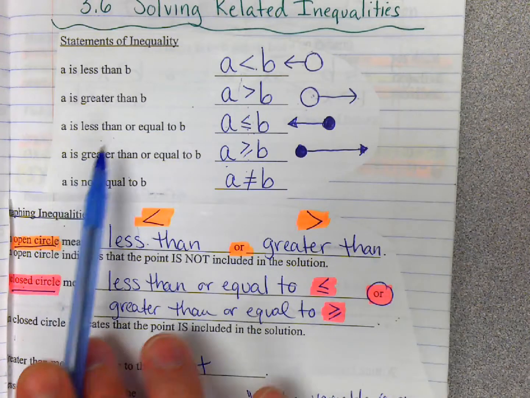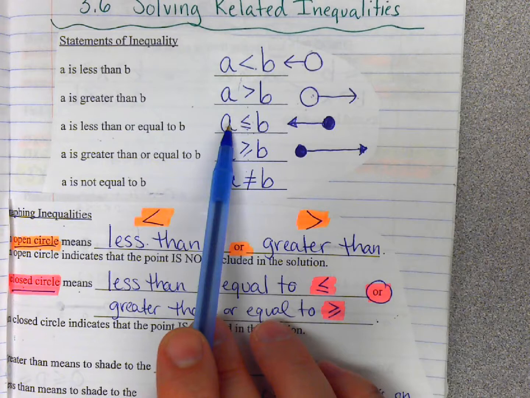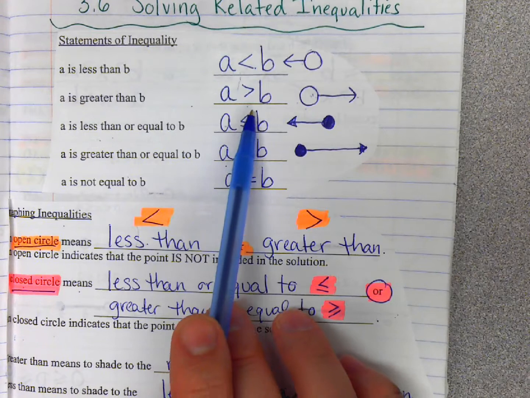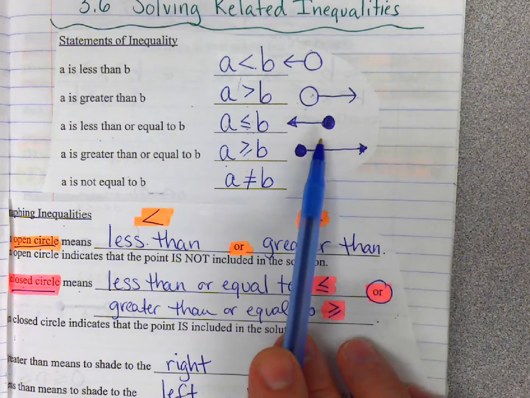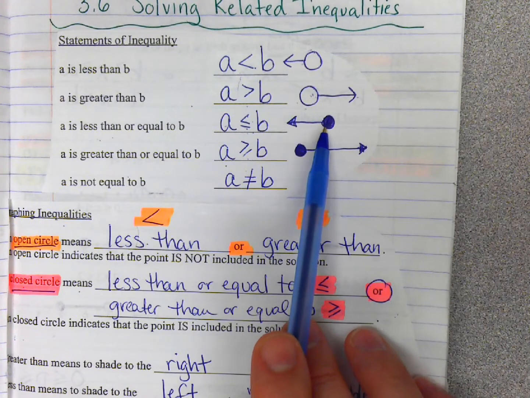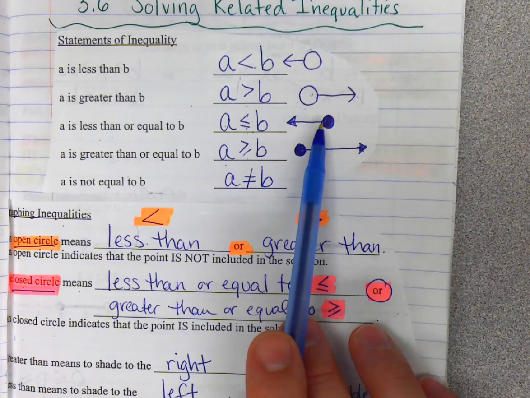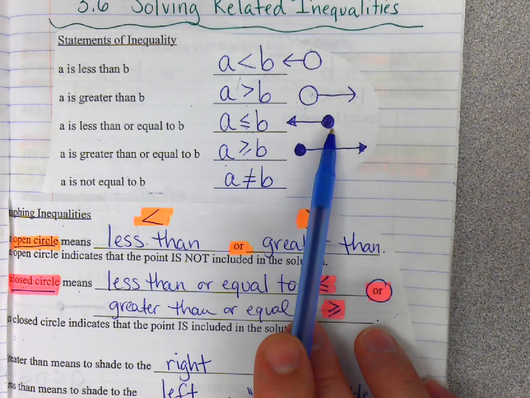But when we have a solid circle, A is less than or equal to B. So A is less than, but now that we're adding the equal to, there's going to be a line under our less than. So less than or equal to, this little line on the bottom is going to be our equal to symbol, B. And again, since it's a less than or equal to, it's going to the left, and our dot is going to be solid. Solid to show that that point is included in our graph. And I'll show you what that means as we go through more examples.